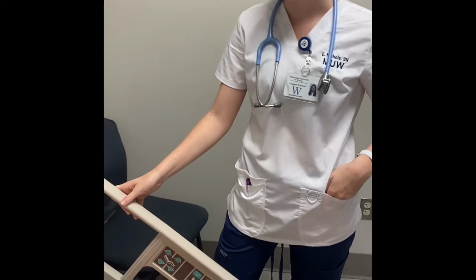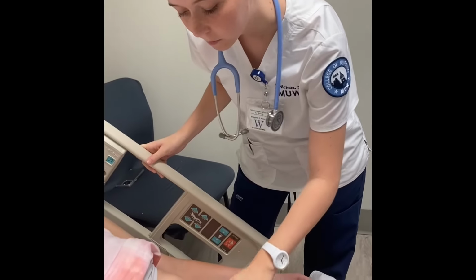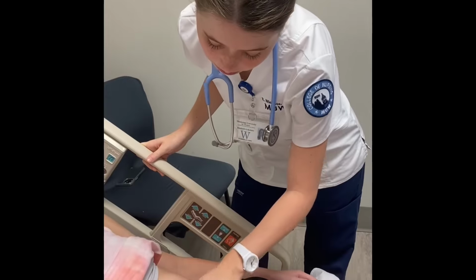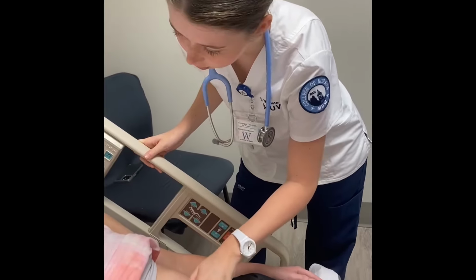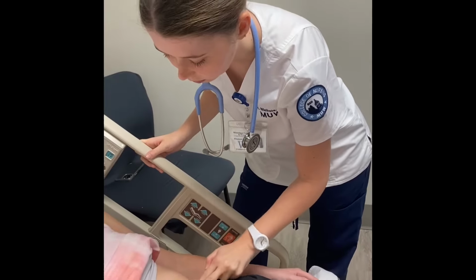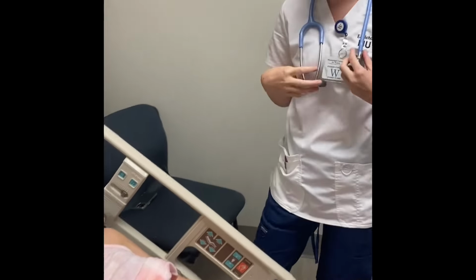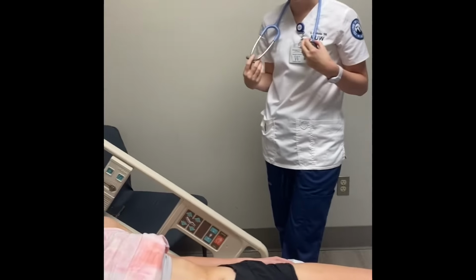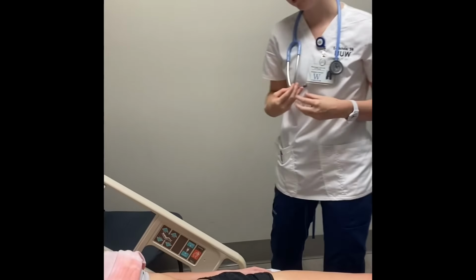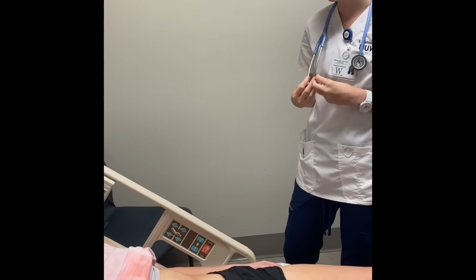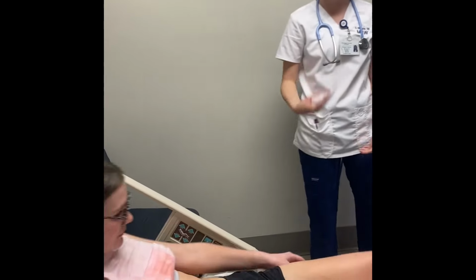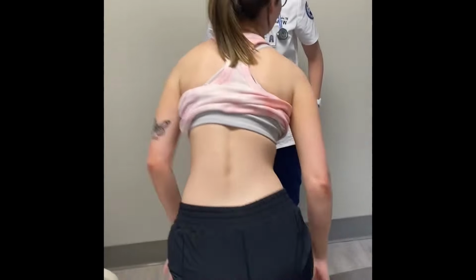Now I'm going to do deep palpation. Tenderness? No. Tenderness? Nope. No. Okay. So no tenderness or mass is felt. And so I'm going to ask my patient to lean back up, and we're going to do upper extremities.